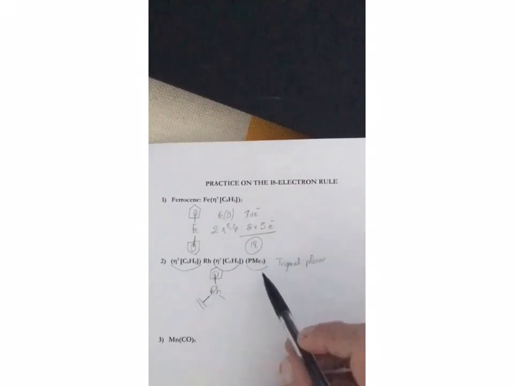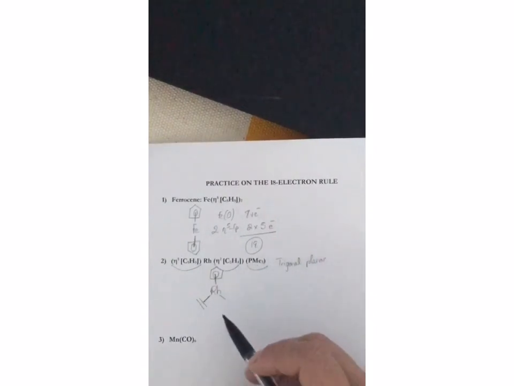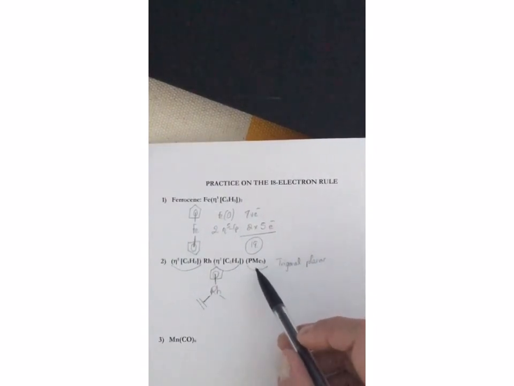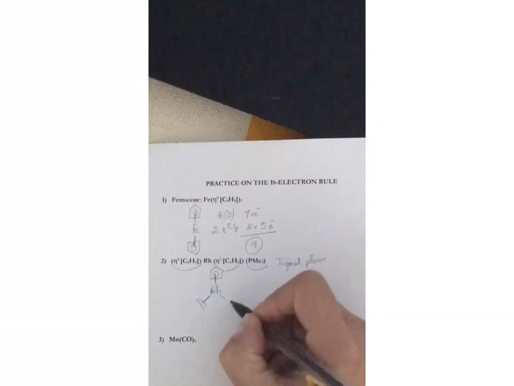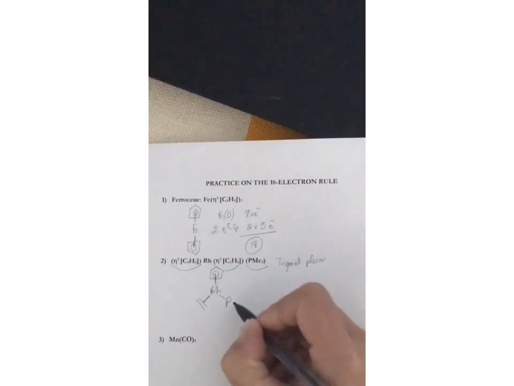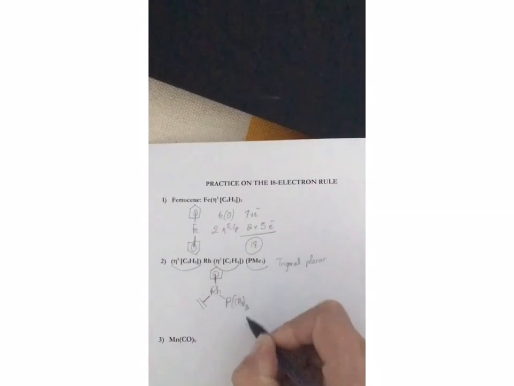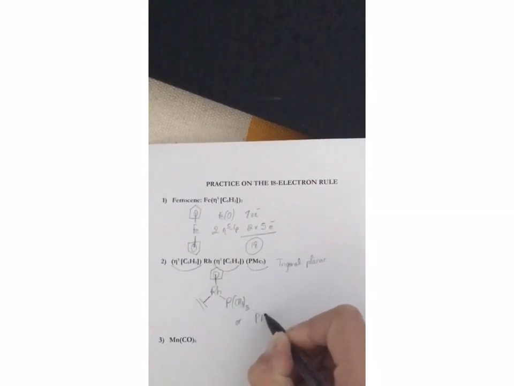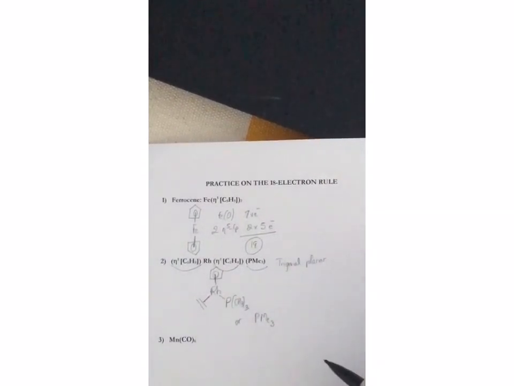And then finally, I have a trimethyl, Me for methyl, so trimethyl phosphorus. We actually say trimethylphosphine. So the metal center will be directly connected to the phosphorus in this ligand. And then you can put it this way, or you can just say trimethylphosphine. Okay, it doesn't matter.